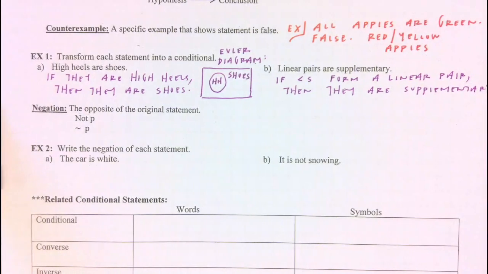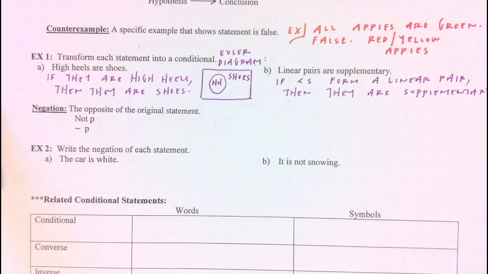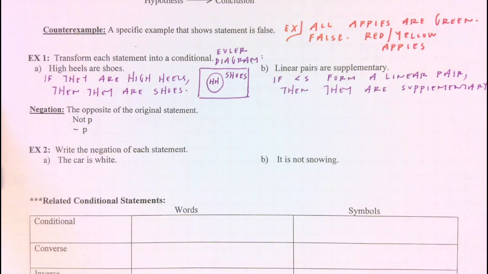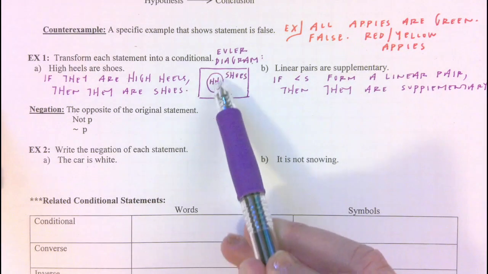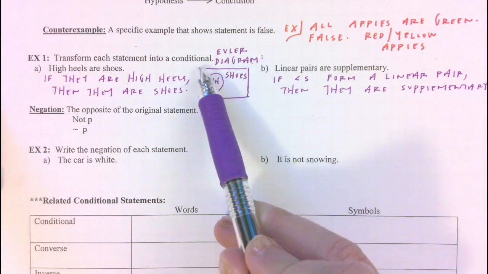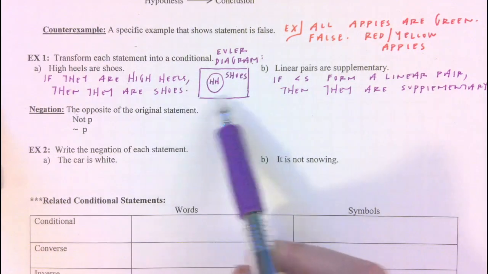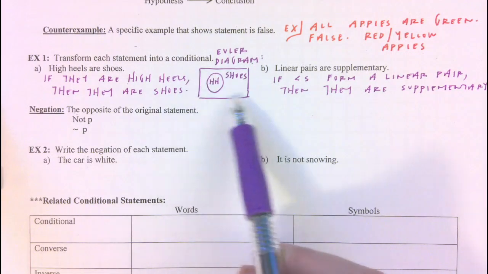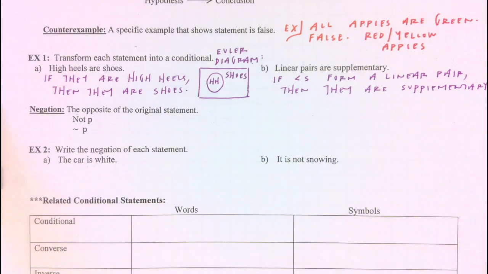Okay, so here again, just another example that works out to be true, right? Linear pairs are always supplementary. So if I drew that as an Euler diagram, I would have linear pairs in my circle, supplementary angles in my rectangle, which implies that linear pairs would belong to this broader category of supplementary angles.